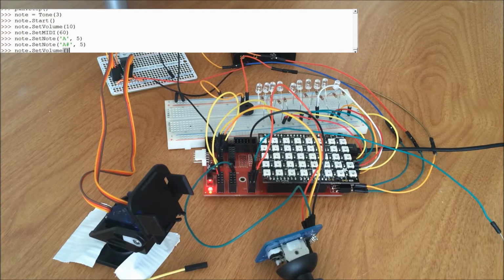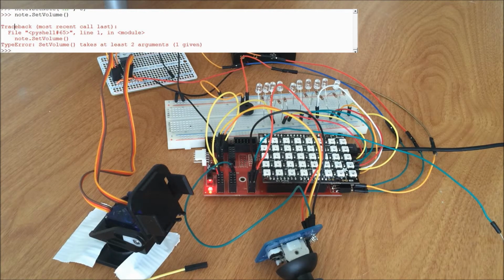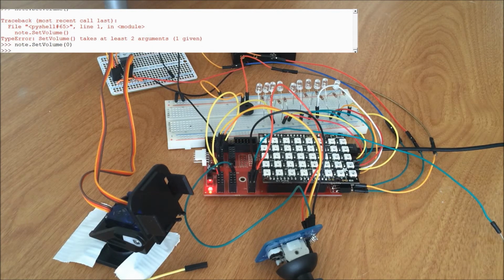But that's pretty fun. Playing with musical tones is actually a lot of fun, especially when you get a bunch of buzzers working together. Oops. There we go. Turn that off. Once you get a bunch of notes working together, it's a lot of fun.